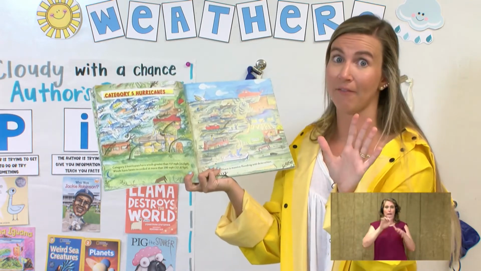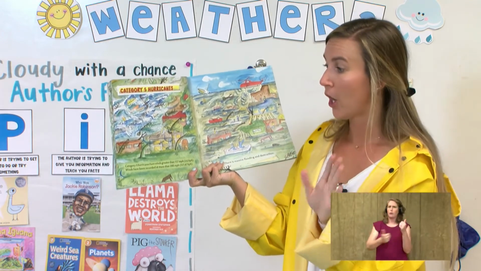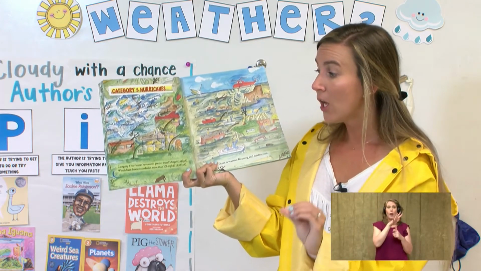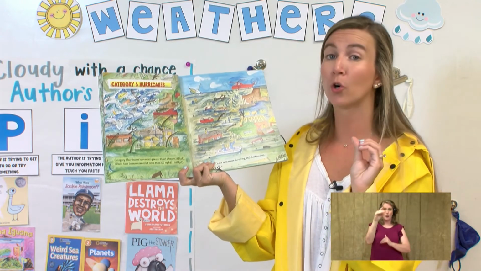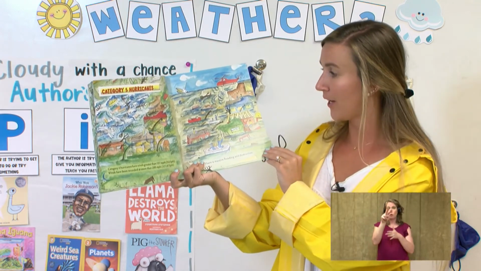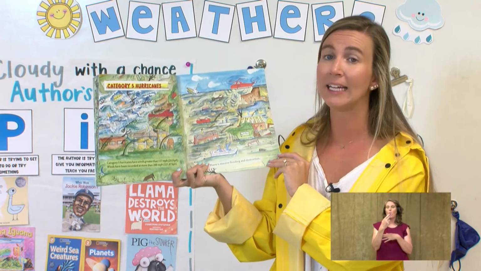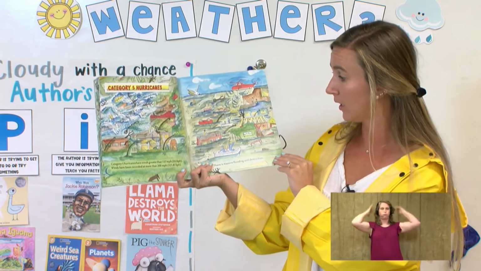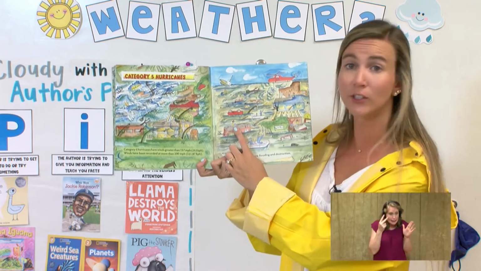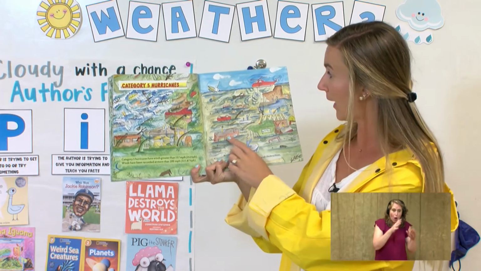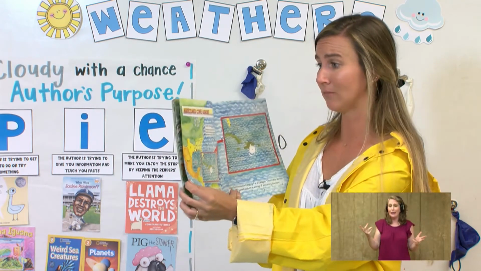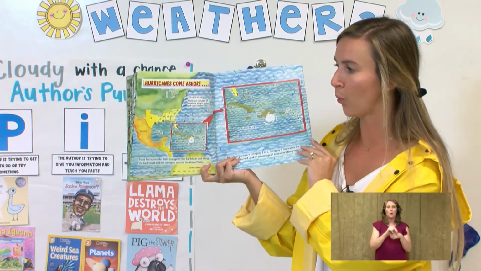Category 5, the worst of the worst. Hurricanes have winds greater than 157 miles per hour, but they have been recorded at more than 200 miles per hour. There is massive flooding and destruction. So look, they're having to rescue people. That little person is on top of their roof. Oh my goodness, because the flooding is so bad. It's kind of scary.